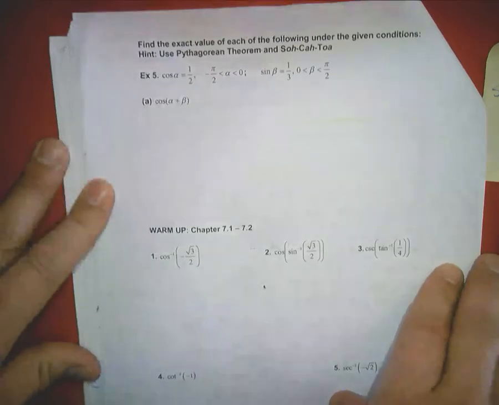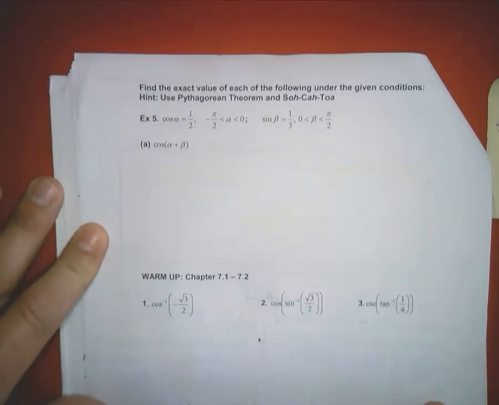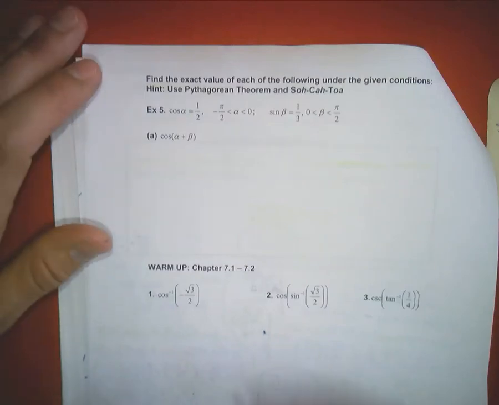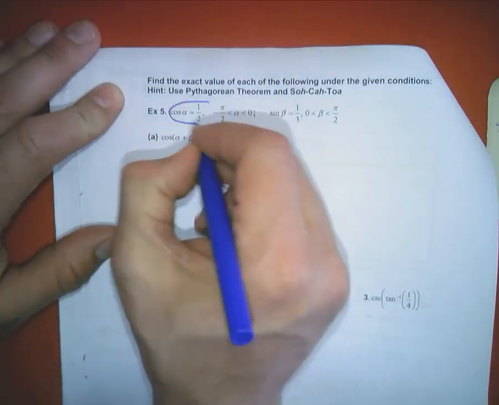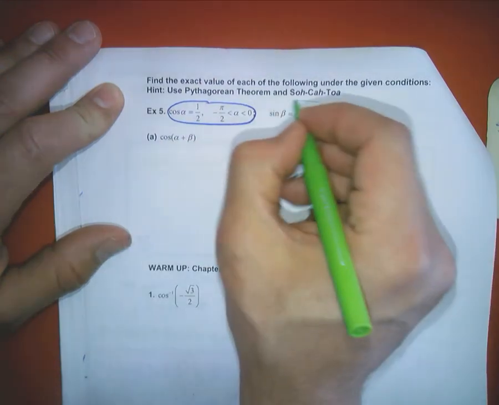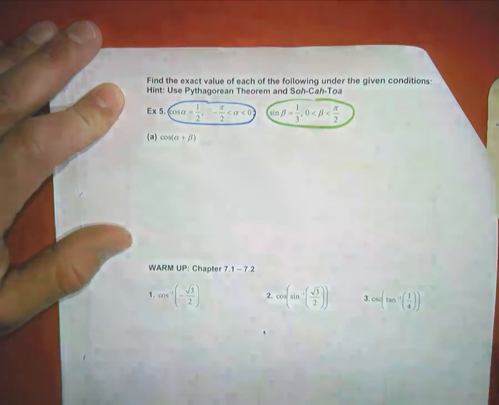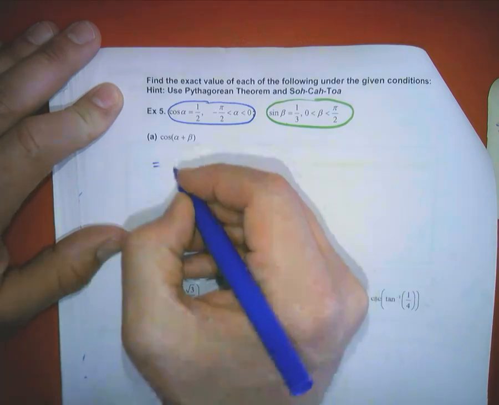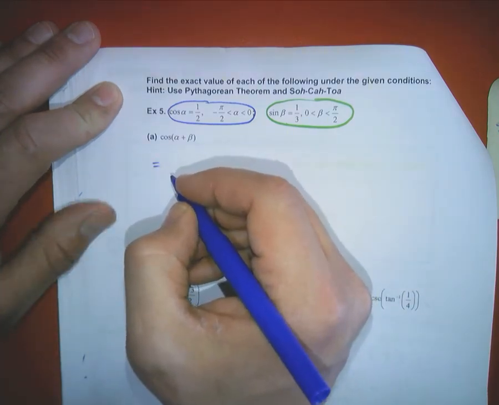All right, here we go. So again, example 5. As we take a look, it says find the exact value of each of the following under the given conditions. Use Pythagorean theorem and SOHCAHTOA as we're doing it. And they just want cosine of alpha plus beta. So we'll do cosine of alpha in blue here, and then we'll go sine of beta and all that information in green. So split that up. First thing I like to do is write out my formula. So if you need to, look on the front side. Again, you should have this on your notes if you don't have the packet.